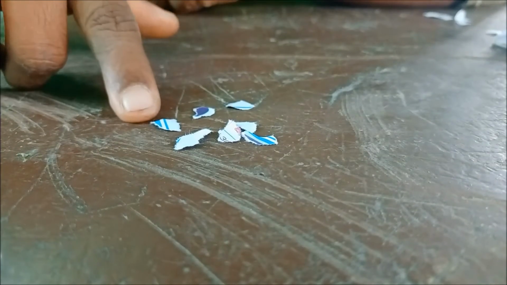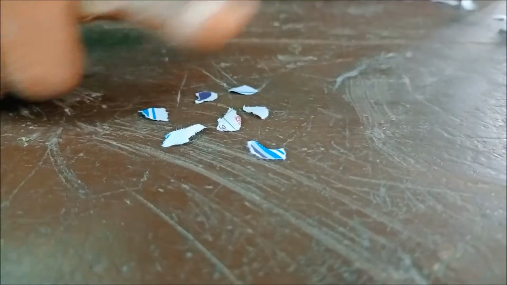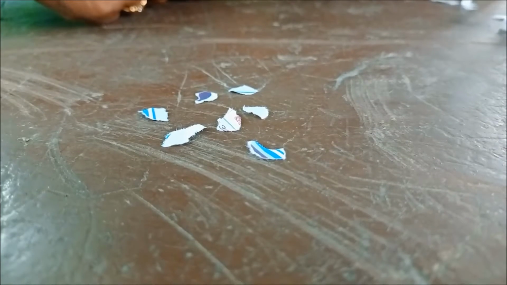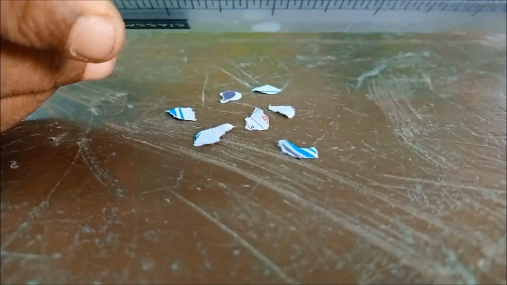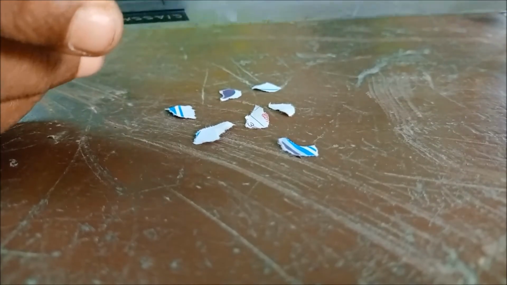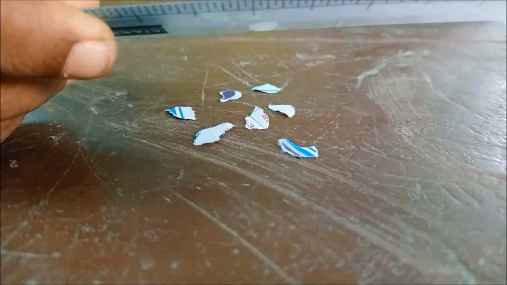Children, as our part 2 video of electricity, now I have paper bits over here. I am going to demonstrate the transfer of charges by friction. So I have small bits of paper here. On that I am going to show the scale, but in your book it is explained with the help of a comb. So I am replacing the comb with the scale, and this scale I am going to rub on my dry hair.